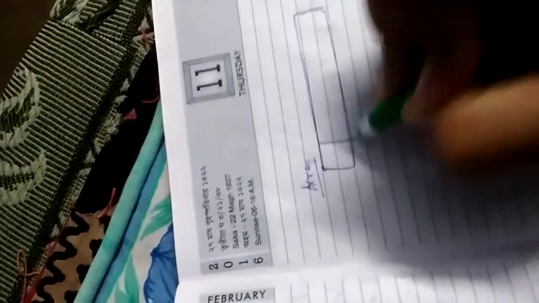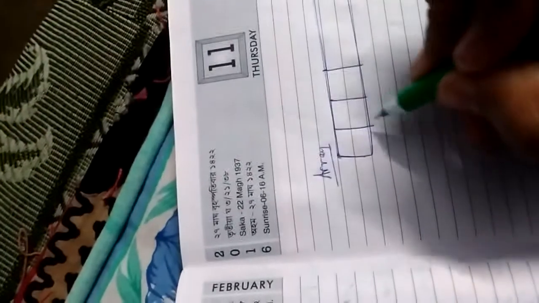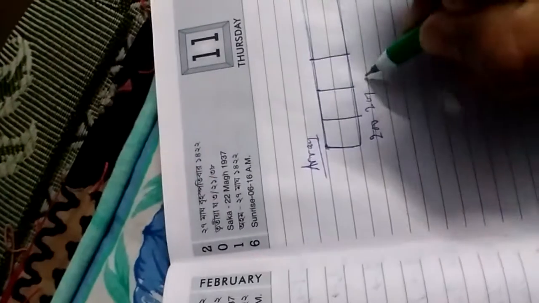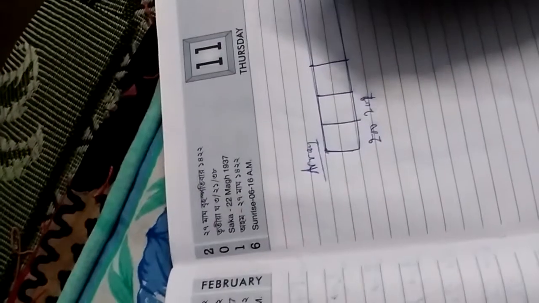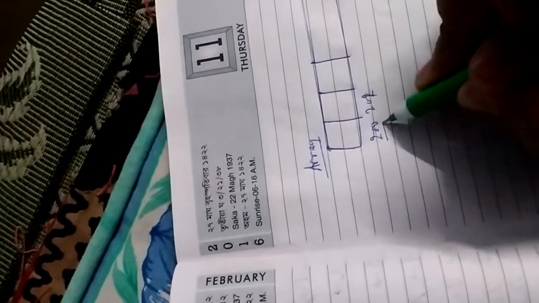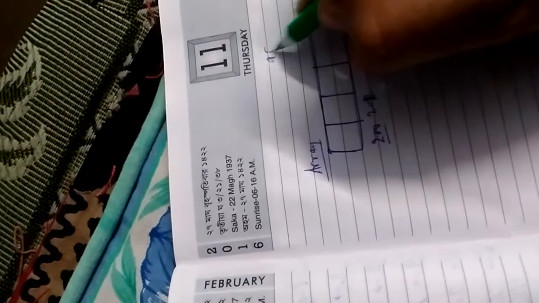In array representation, we know what an array is. An array is a collection of data in contiguous memory locations. For integers, each element takes 2 bytes, so if the first address is 200, the next is 202.